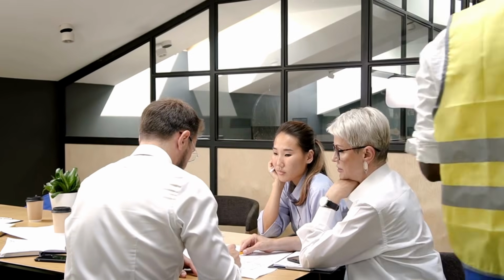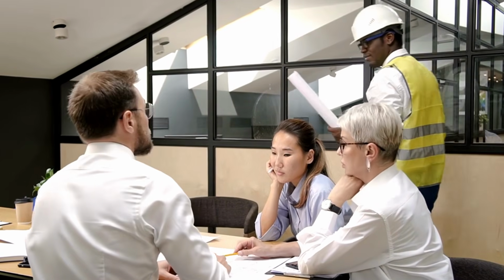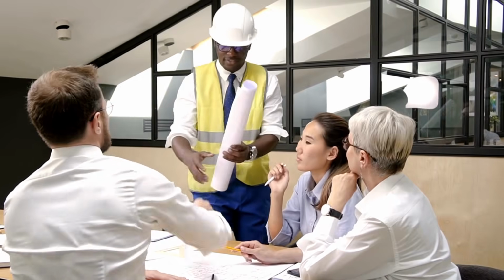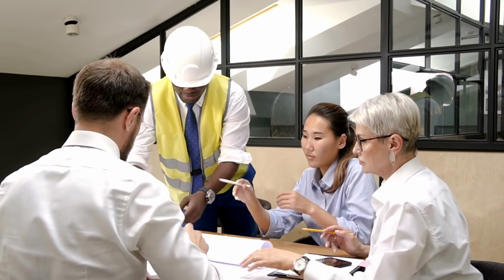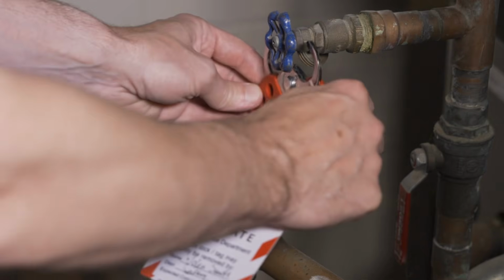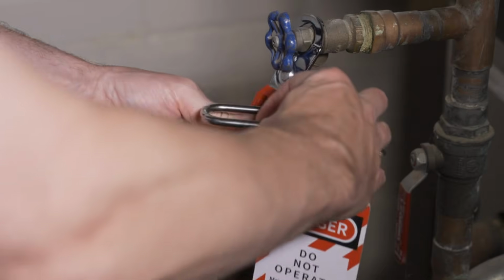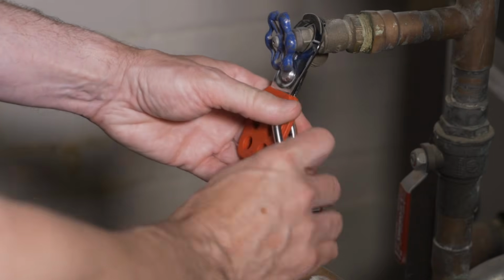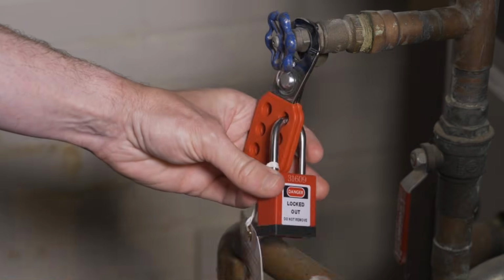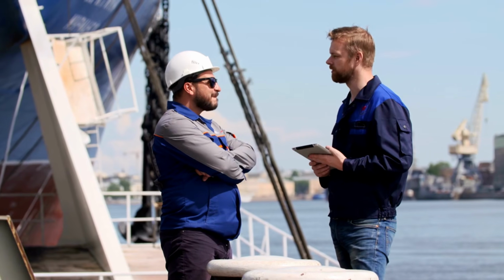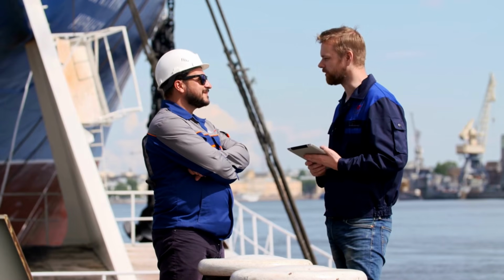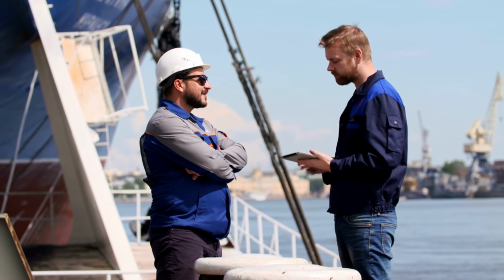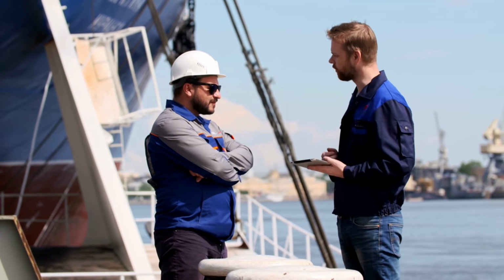Step 3. Conduct a formal risk assessment. Identify the specific hazards and determine the necessary isolation measures. Step 4. Implement controls. This is where you physically apply lockout and tagout devices to prevent accidental operation. Step 5. Communication and training. Ensure everyone involved knows that the equipment is isolated and who is authorized to remove the locks.